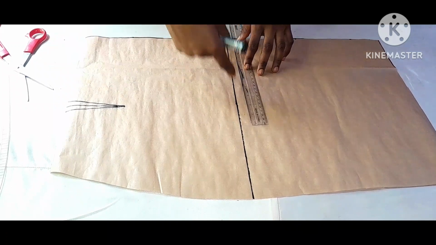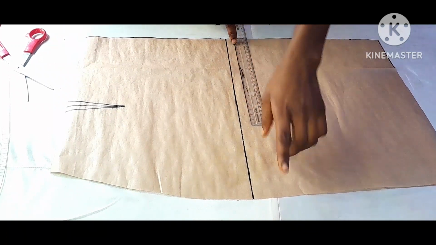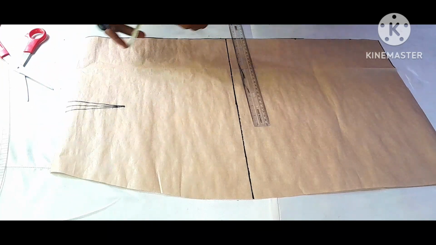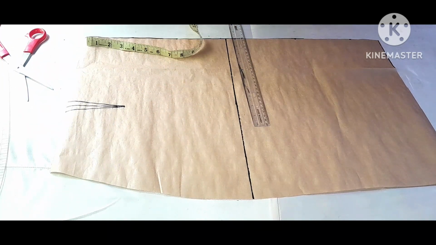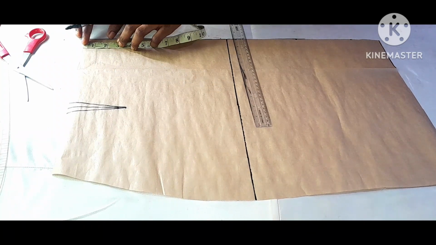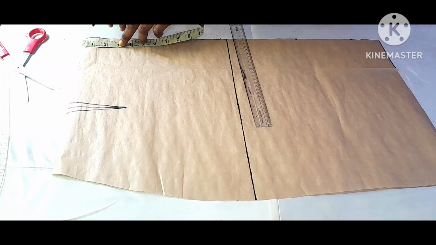So guys, after drawing my straight line across my 12 inches points, then the next thing here is also to mark 2 inches points from this side. I'm going to mark 2 inches points.